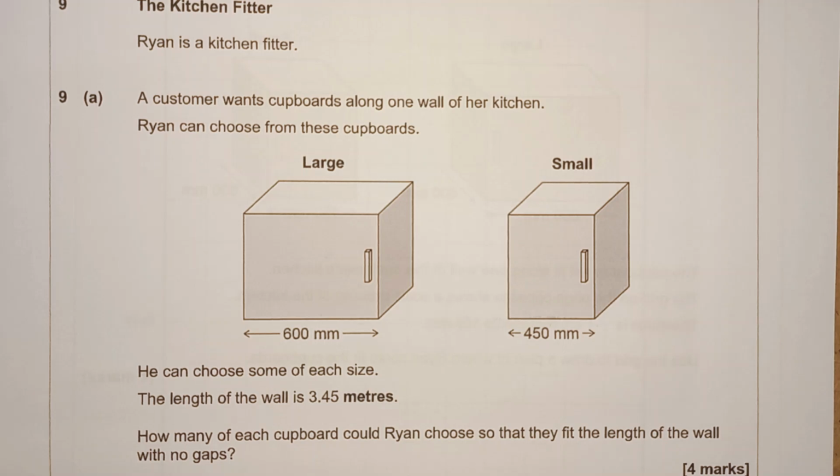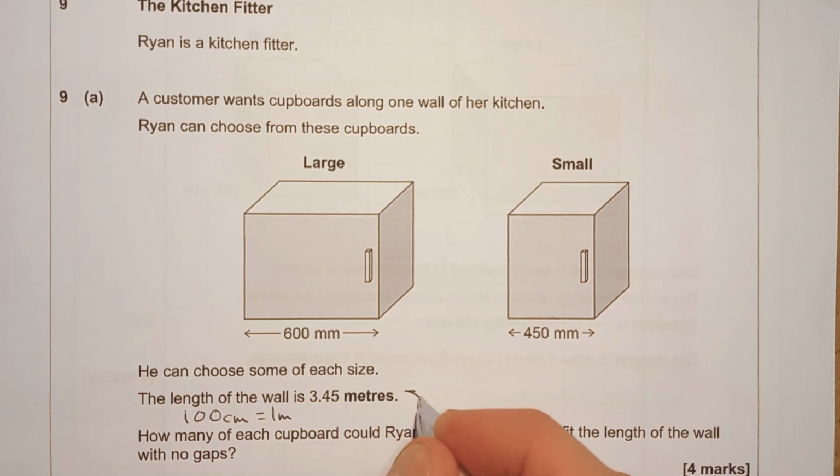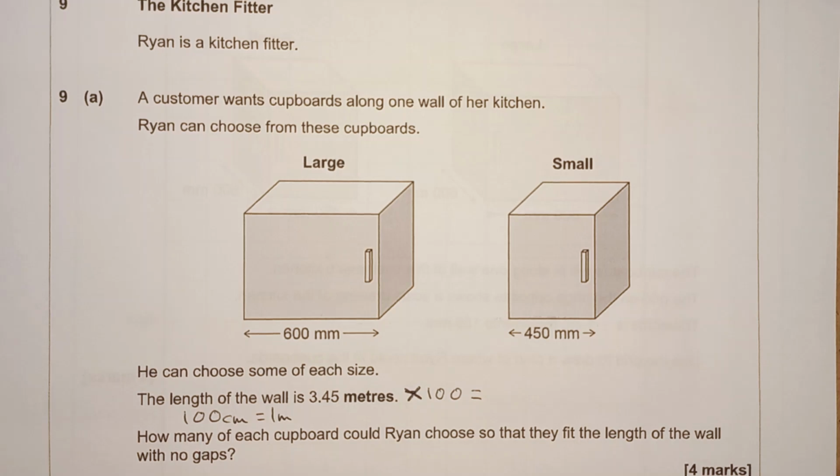Okay, so how can we do this? Well, to start with, we've got some measurements in millimetres, but we've got the length of the wall in metres. So we want everything to be in the same units. So I'm going to put everything into millimetres so that we get rid of the decimals. I know that we have 100 centimetres in 1 metre. So actually, if we multiply this by 100, it's going to give me that measurement in centimetres.